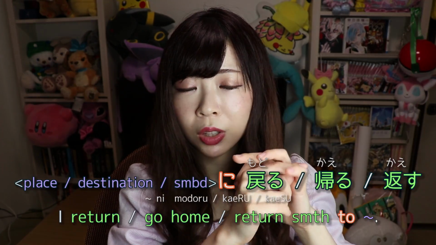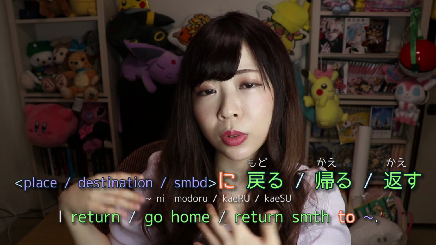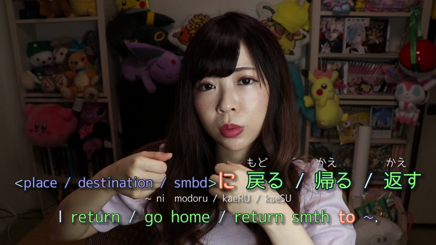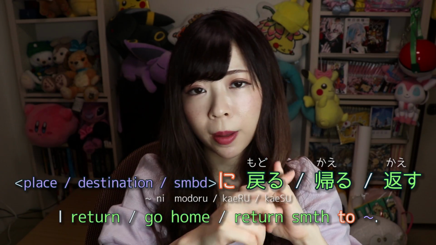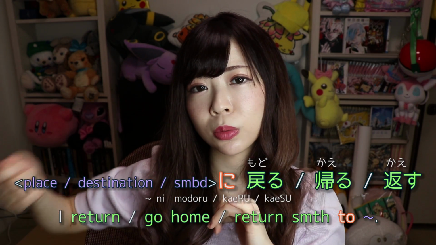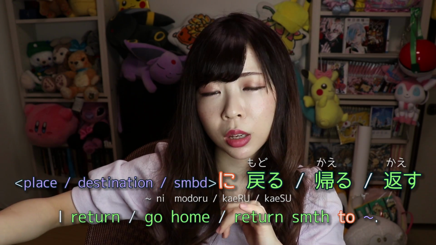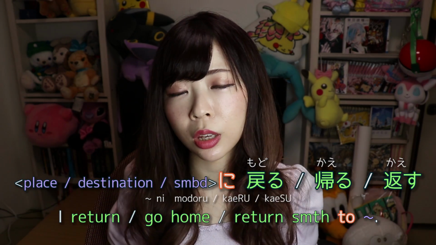And also if you're returning something to a person or to, for example, the library, right? So you'd use the ni particle with the verb 返す. So 返す is returning an object, and 帰る is you return home.